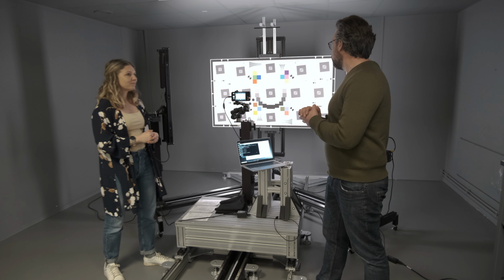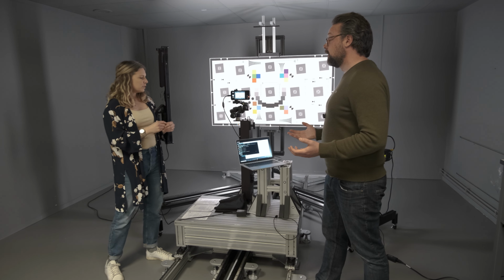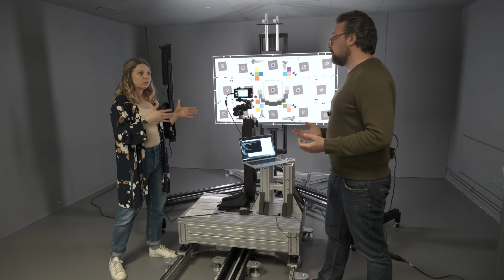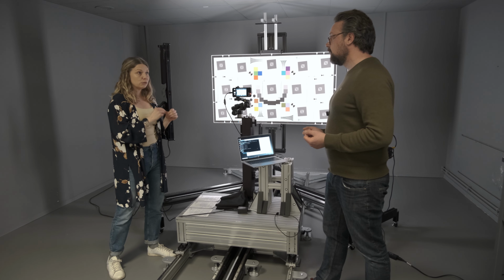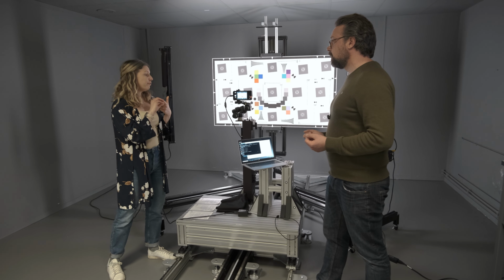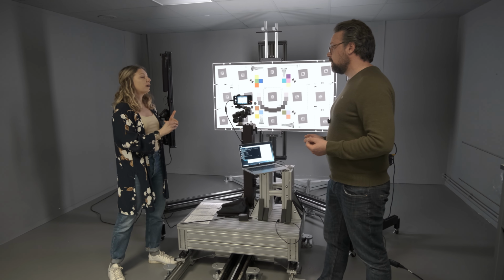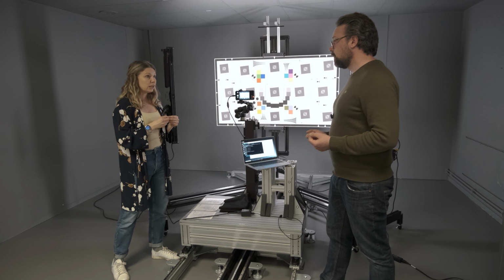So Emily, what do you guys actually do here? So this setup we use in several parts of camera product development. Everything from benchmarking sensor and lens combinations, verifying prototypes, and acquiring images for ISP tuning.